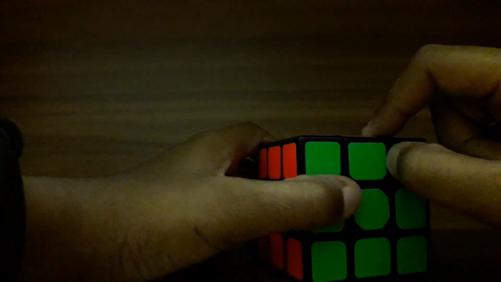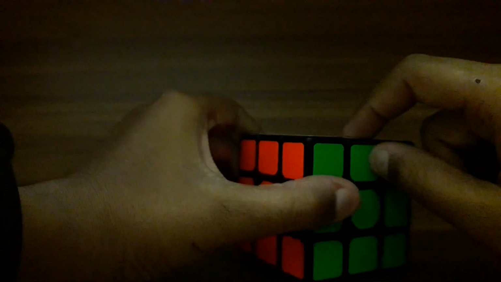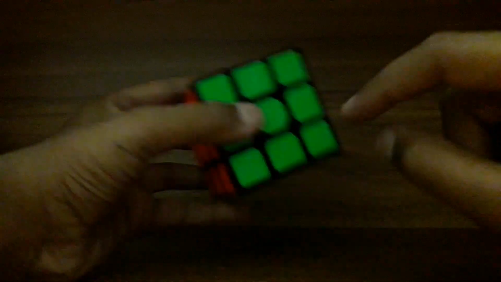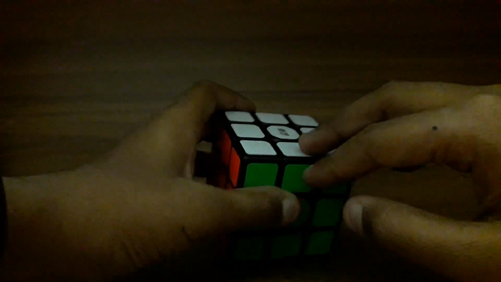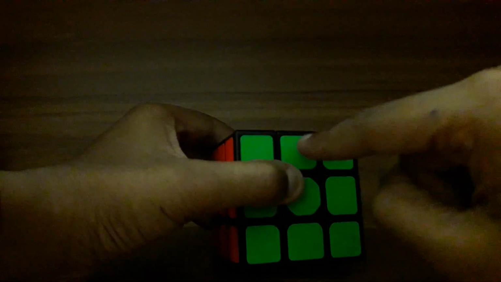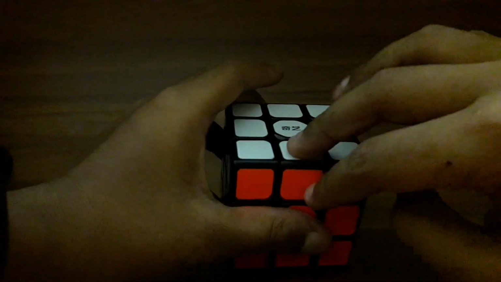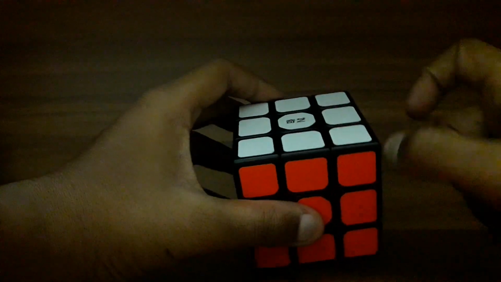The center piece cannot go to corner or edge positions. An edge piece will always be in an edge position, whether it is here, here, here or here. But you can swap them. This white can go here and this green can go there. Last of all, the corner piece. It consists of three colors. It cannot be sent to an edge or the center, but it can go to here like this. Now it's at the bottom, and then again it's back to the place.